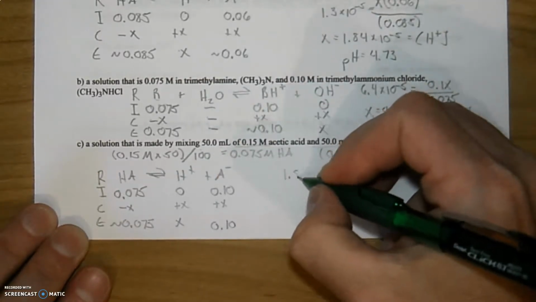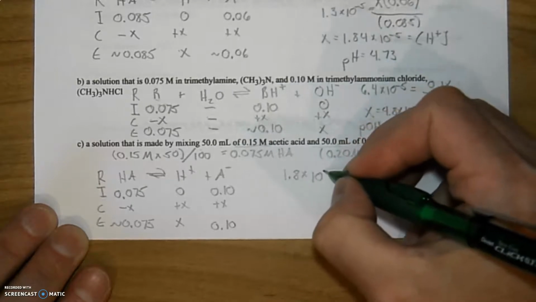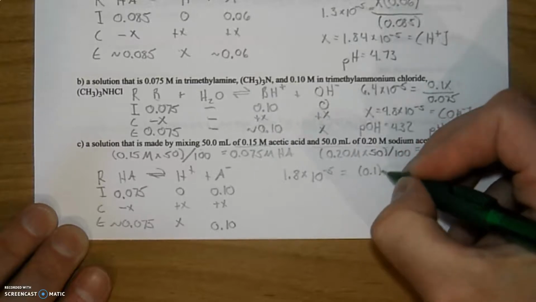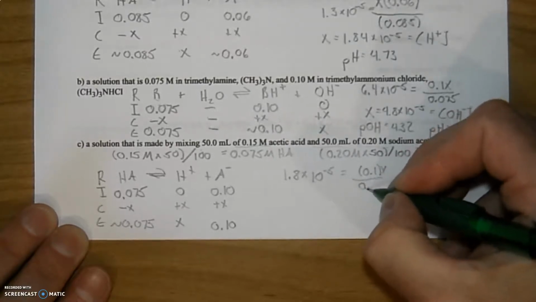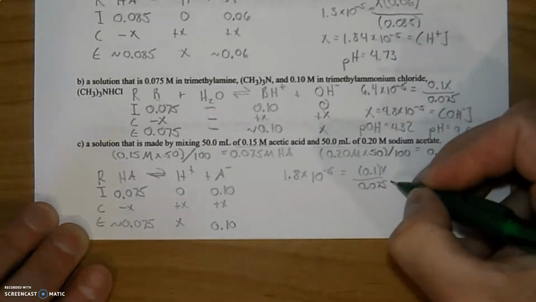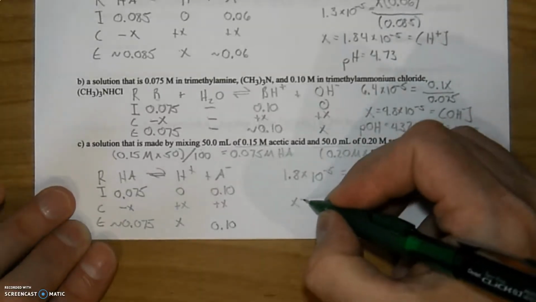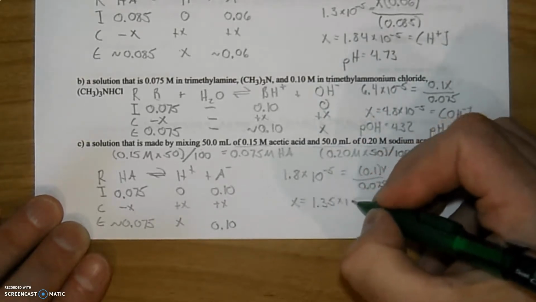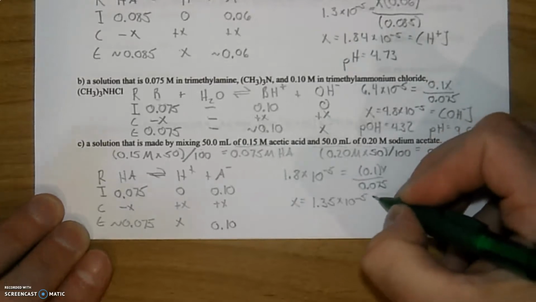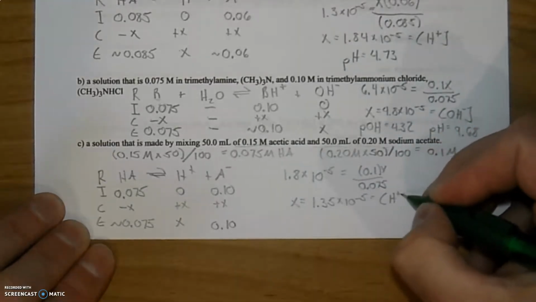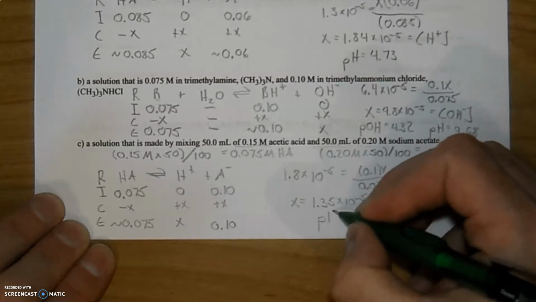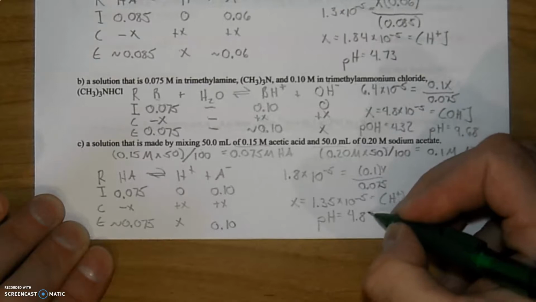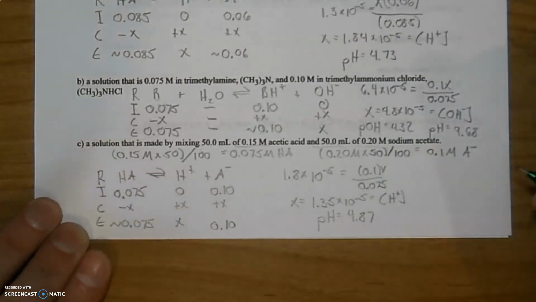We've got that Ka value, which maybe we've memorized. Grab the values off the table. X is equal to 1.35 times 10 to the negative 5. That is the hydrogen ion concentration, and the pH will be 4.87. There we go. That one is done.